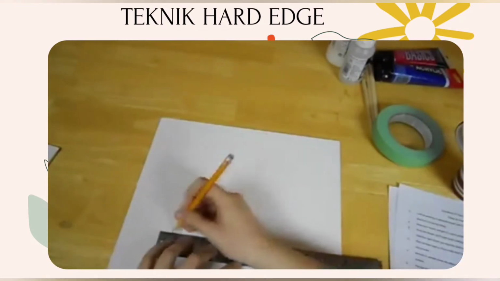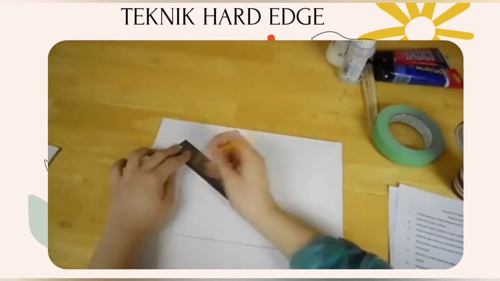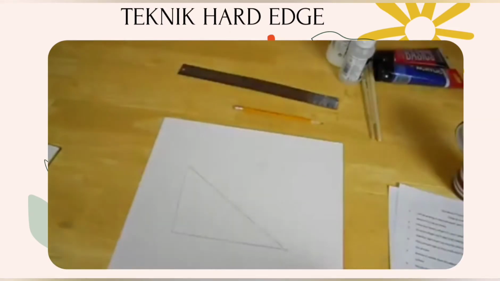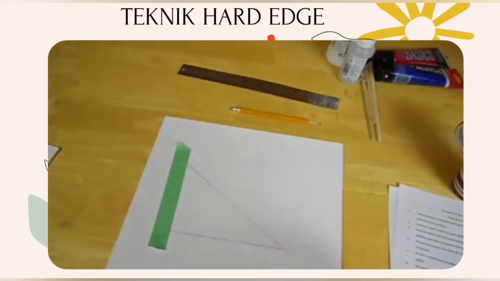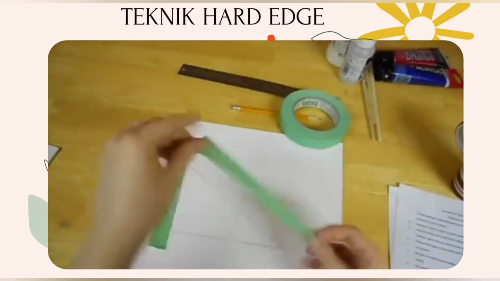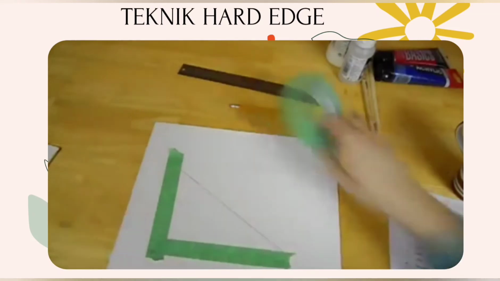First, you'll want to draw the shape you'll be making. Even if it's just practice, it's nice to have an objective as to where you'll want the lines to be. I'm just going to make an easy triangle. Taking the painter's tape, or you can also use masking tape for this. If it's just practice, that should be fine, but it does have a tendency to bleed more, whereas painter's tape would be the ideal one to use.